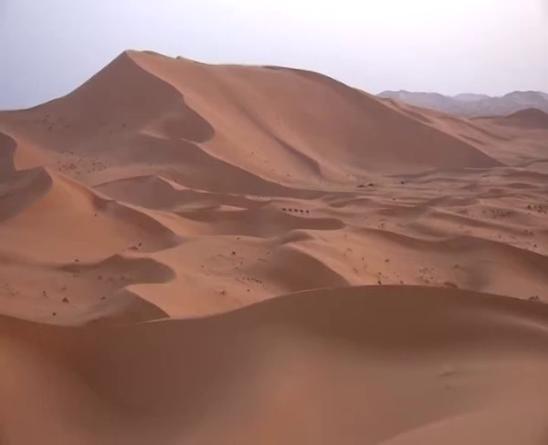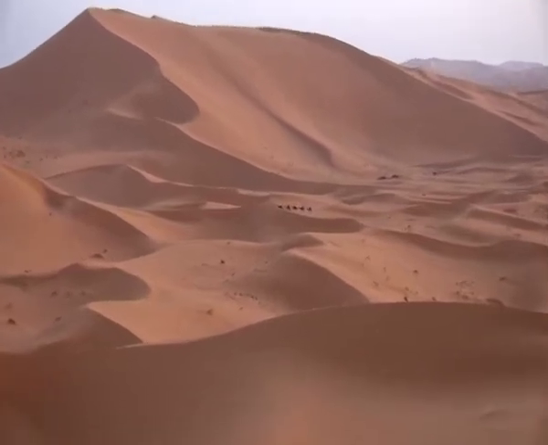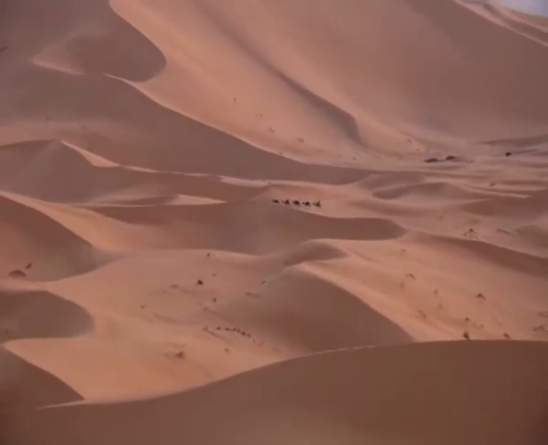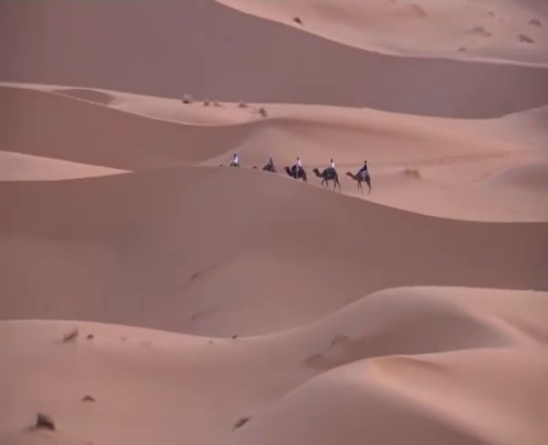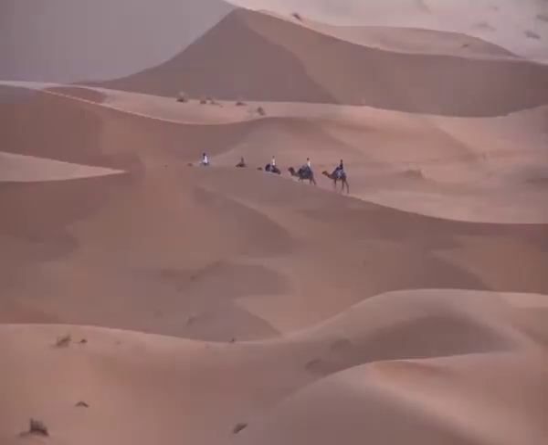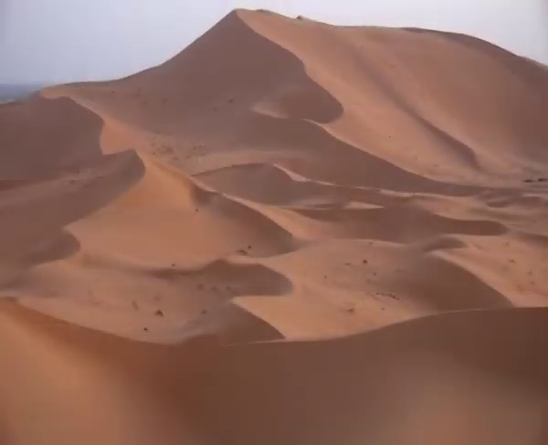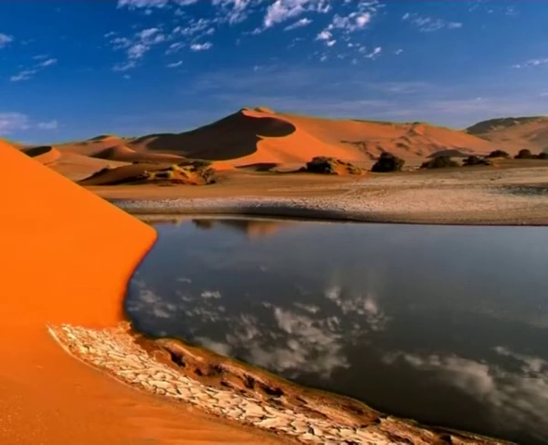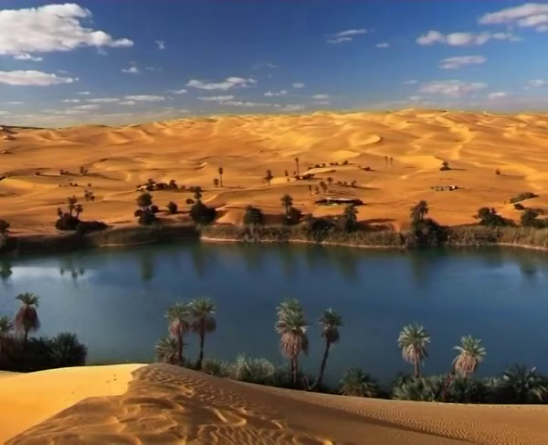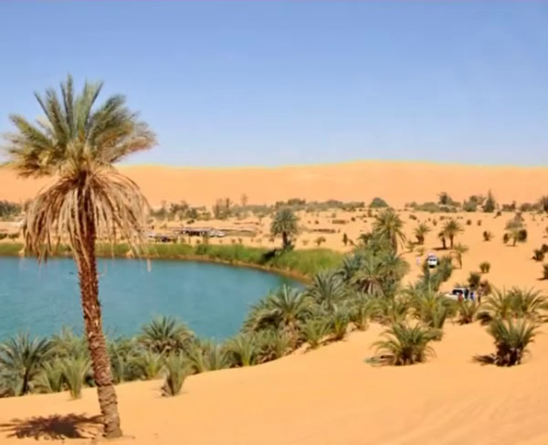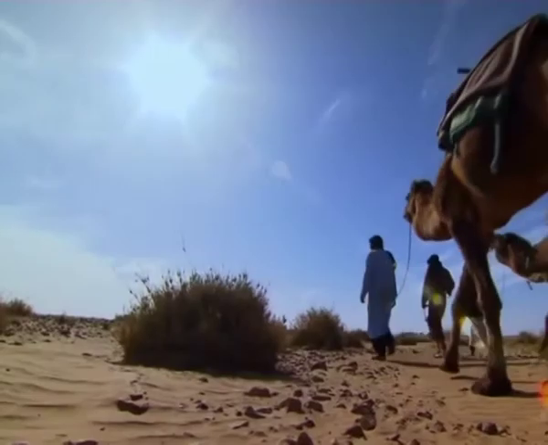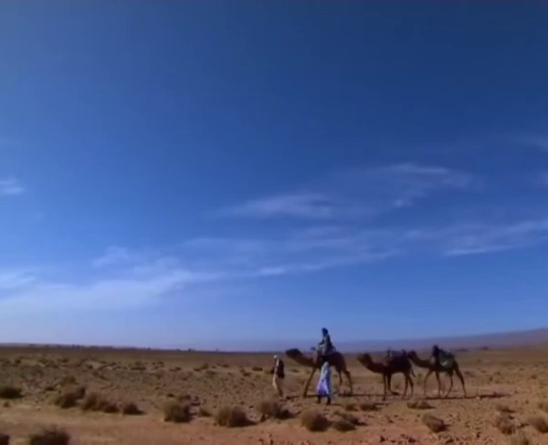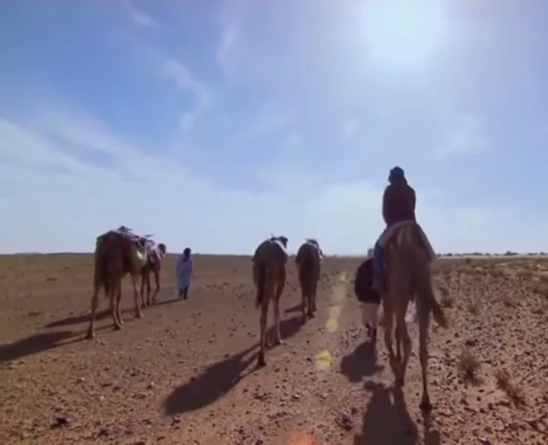There are also deserts in Africa. The Sahara Desert is the world's largest, covering 8.5 million square kilometers. Defining Africa's northern bulge, the Sahara makes up 25% of the continent. An oasis is a hub of water in the desert, often in the form of springs, wells or irrigation systems. About 75% of the Sahara's population lives in oases.